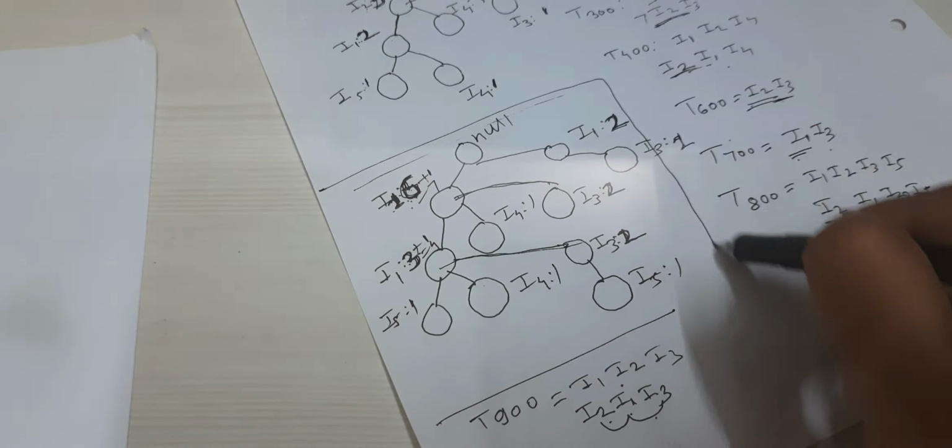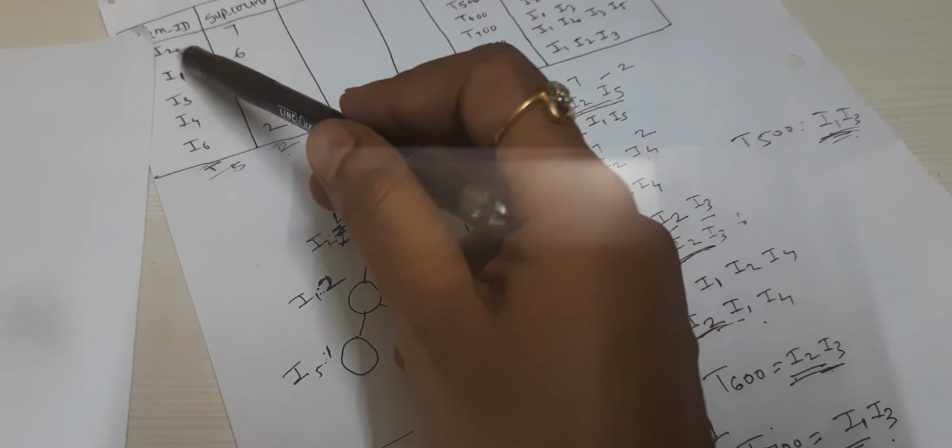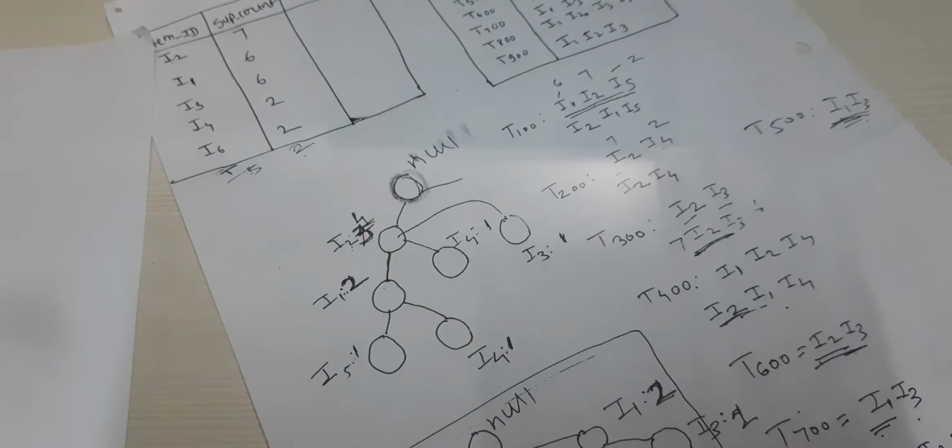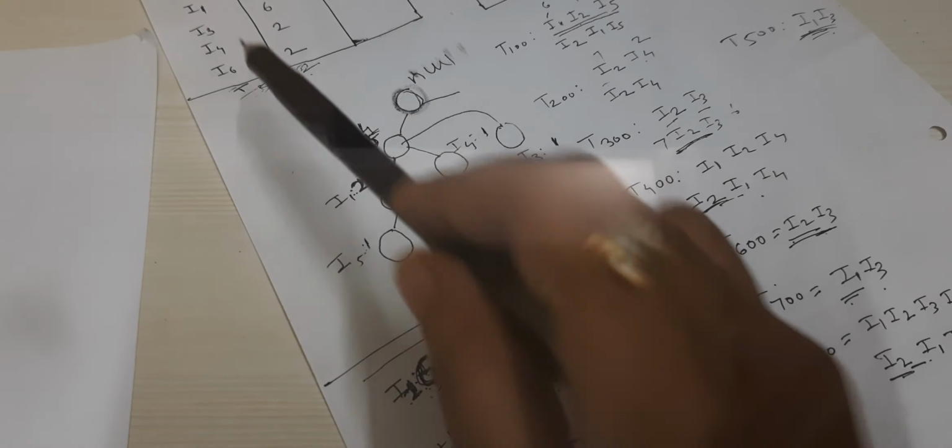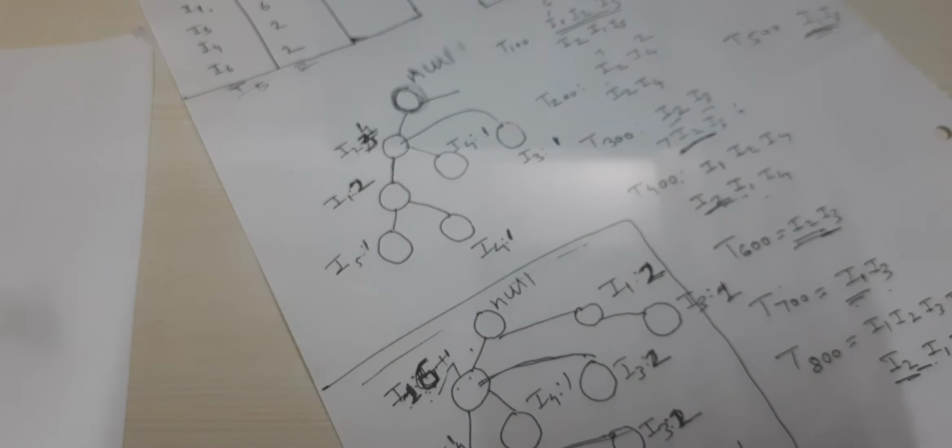Okay, now just connect this itemset, that is this one. Connect this I2 with this I2, with this I2, connect this I1 with this I1 node. Then you will be done with the FP growth tree.